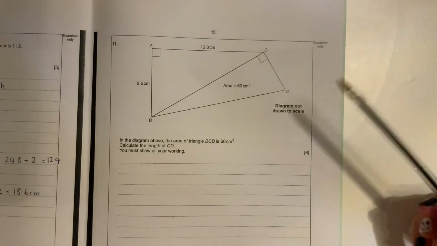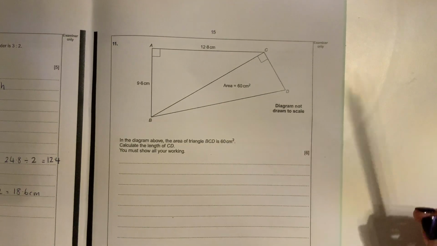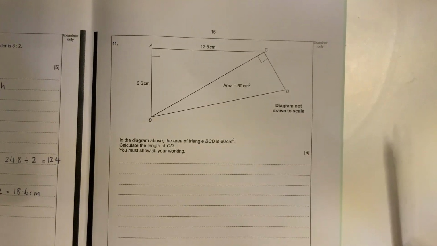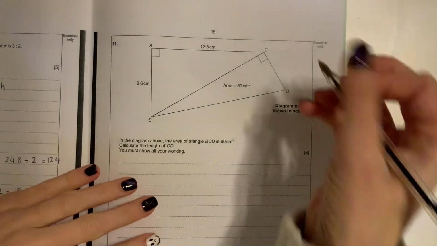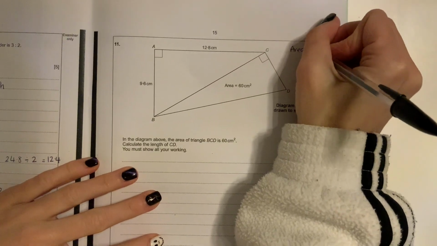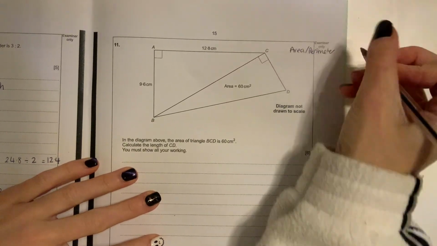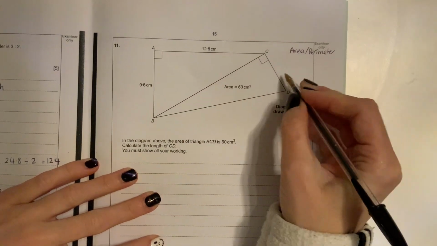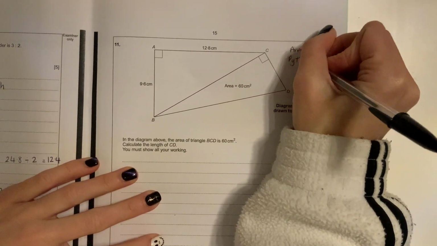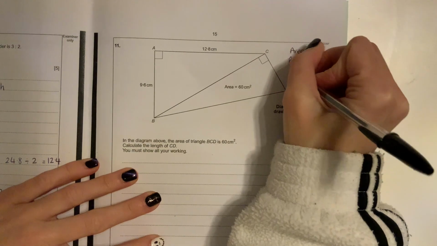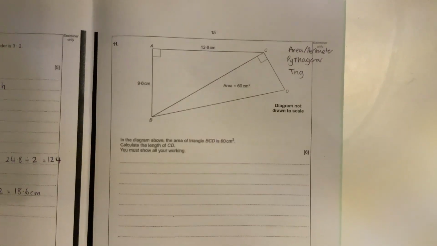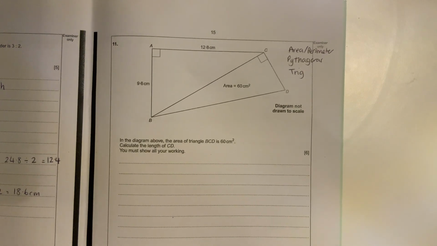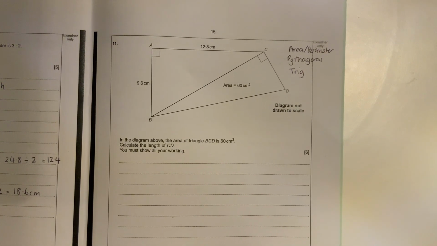Question 11 in this paper then. So we've got two right angle triangles. Before I even think about what it could be, I know that with a shape like this, it could be area, it could be perimeter. Because it's a right angle triangle, there are two of them, it could be Pythagoras or it could be trigonometry. So I've got a few things that should spark in my mind before even reading the question. Those are the kind of things that you need to be looking at.